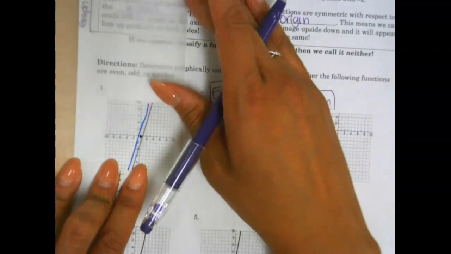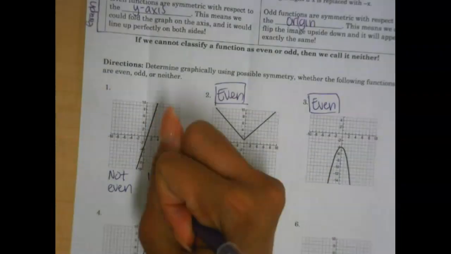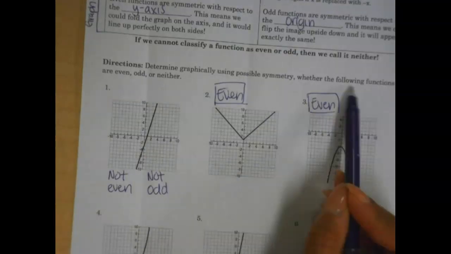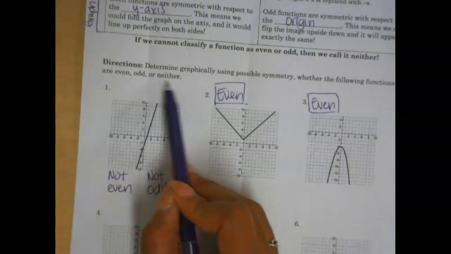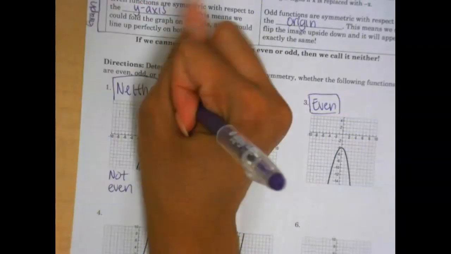So for this graph, unfortunately, I'm going to make a note. This is not odd. That's why I always use the patty paper, because it looks like it might be odd, but it might not actually be that. So let me look back at the directions. If it's not even or odd, we're just going to make a note that this is neither. And that's all we're doing.